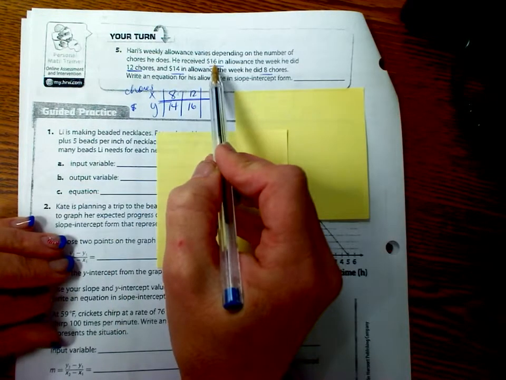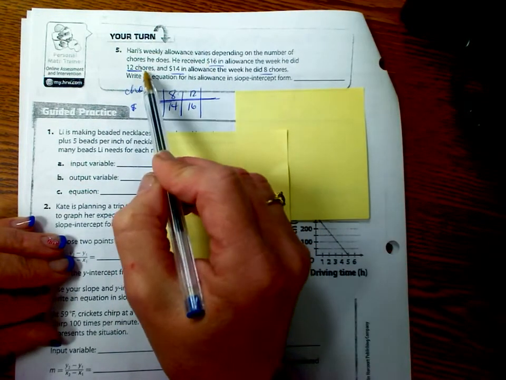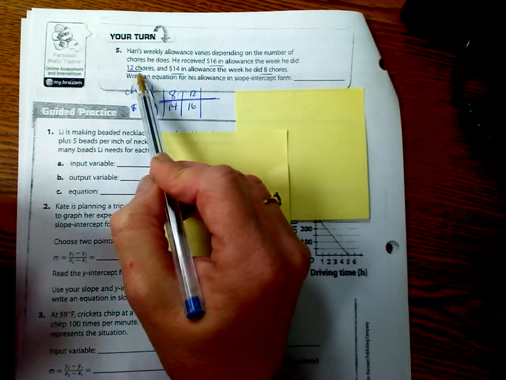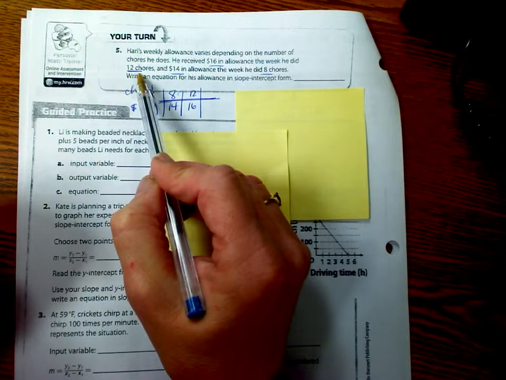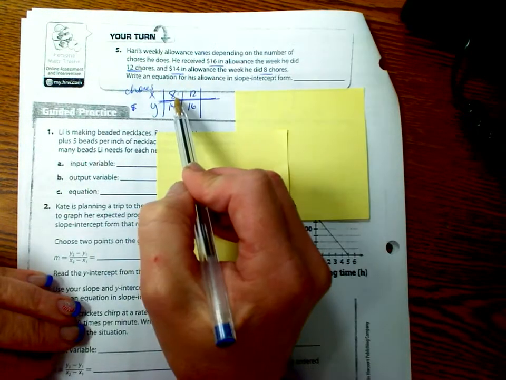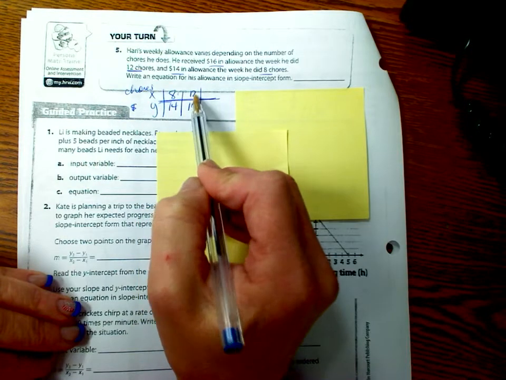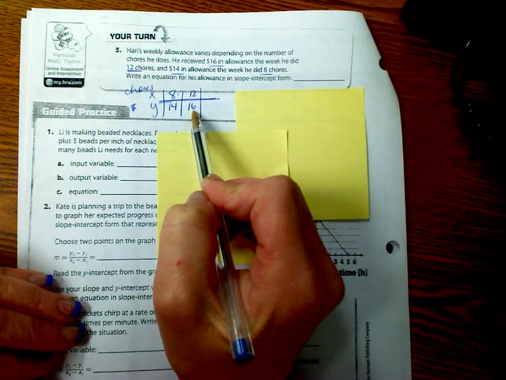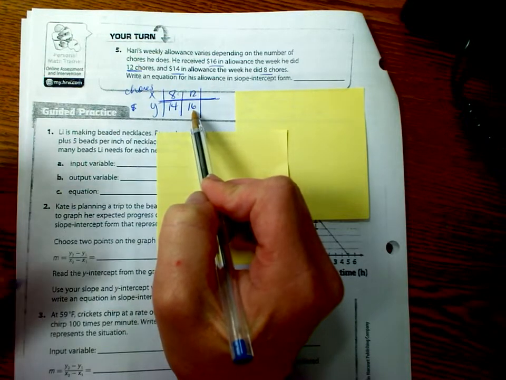Also notice, you could do this to where we put our 12 chores first, which is fine. If you do everything mathematically correct, you should get the same amount per chore, so your slope. So I did 8 chores for $14, 12 chores, he earned $16. So we need to find the slope here, meaning what's the rate of change? We got to figure out how much he's making per chore.